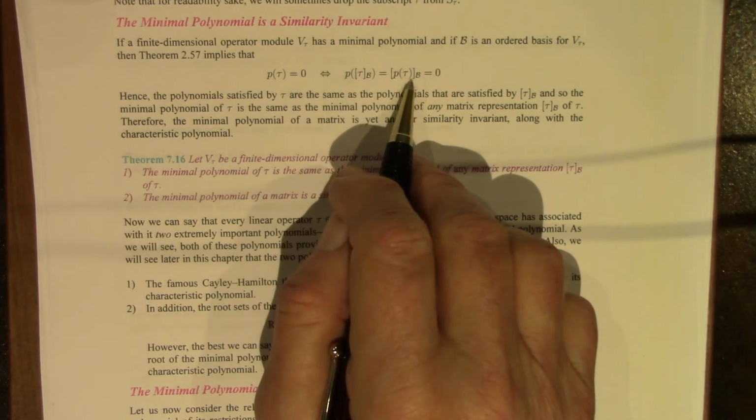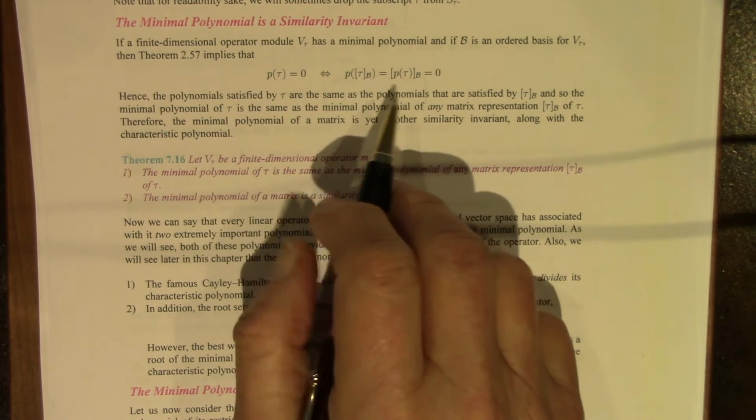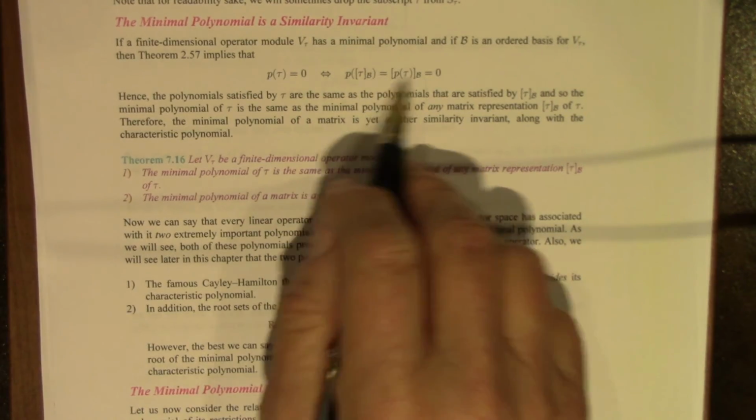This is something you should convince yourself of. Also has to do with the nice behavior of the matrix representation map.